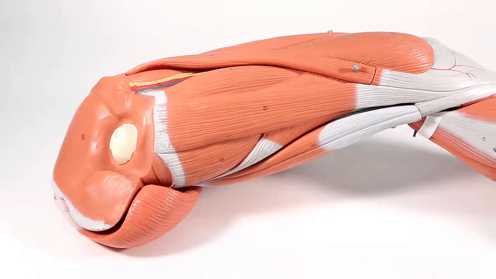The insertion is the linea aspera. And then you have the action: adduct, just like the name again, but it can also medially rotate and flex the thigh. The innervation, obturator nerve, but it also comes partially from the sciatic nerve. So obturator and sciatic nerves.